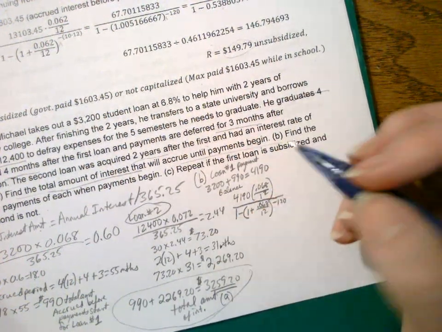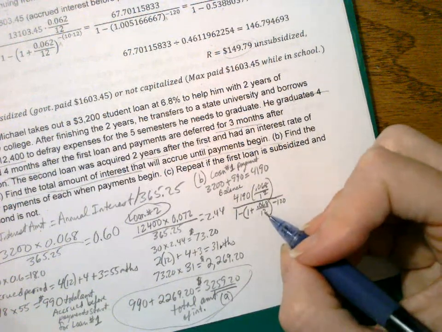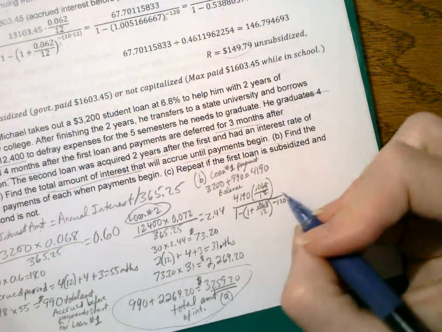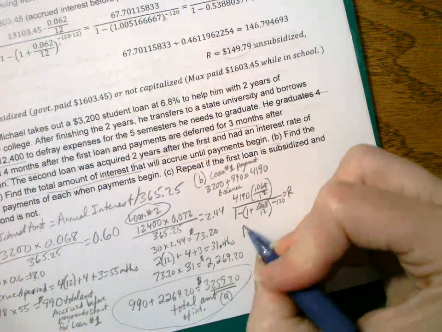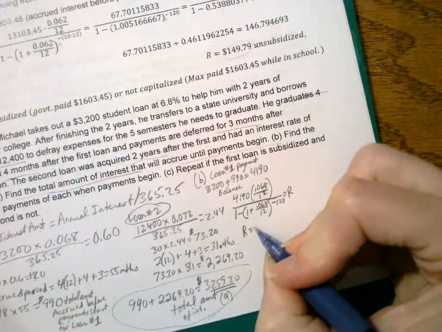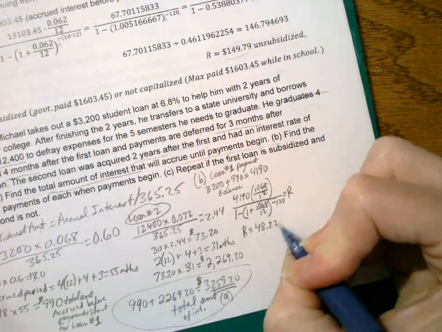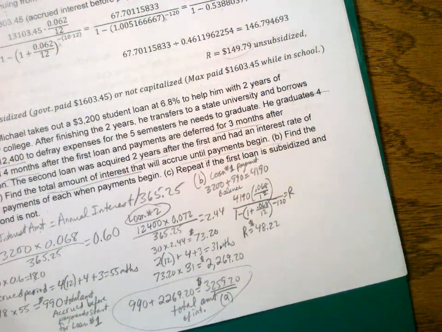Remember, that is a negative exponent, so make sure you get that in there. That all equals R. And if you do that right, R is going to come out to 48.22 for your payments for the first loan. Okay.